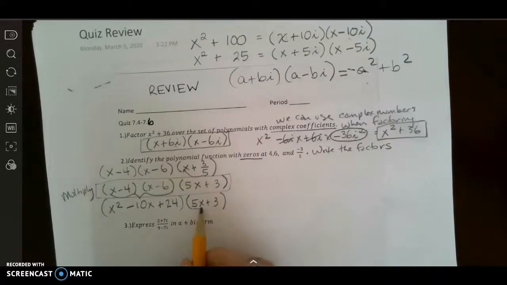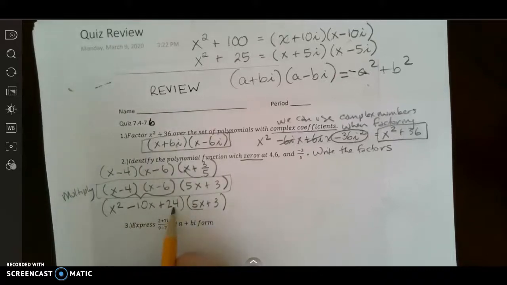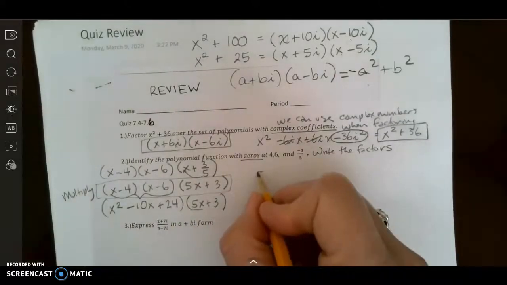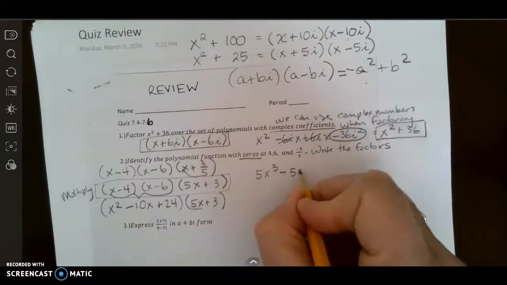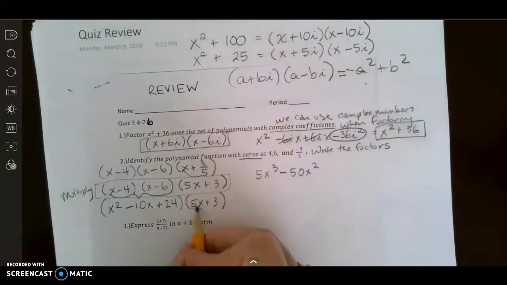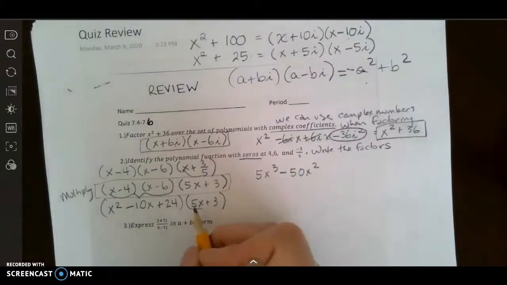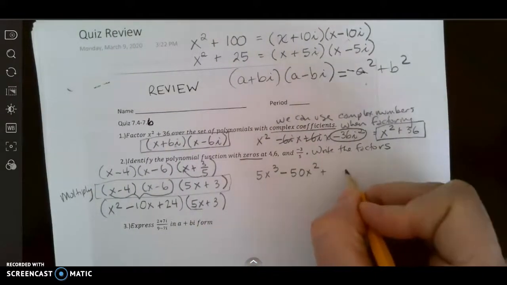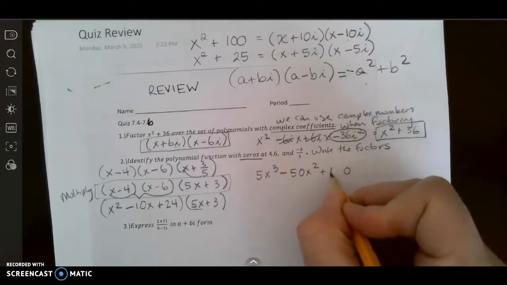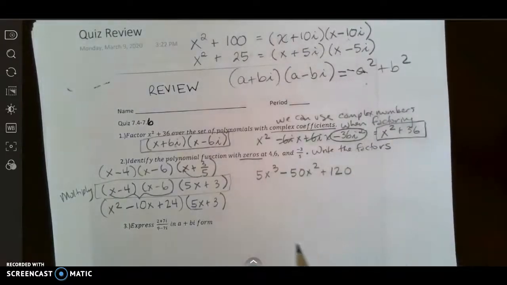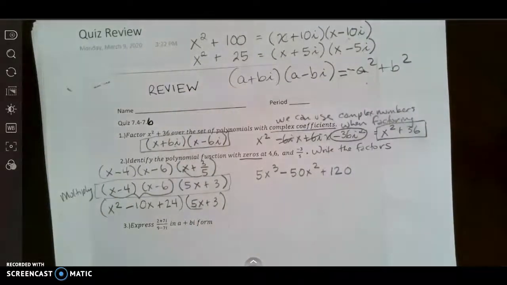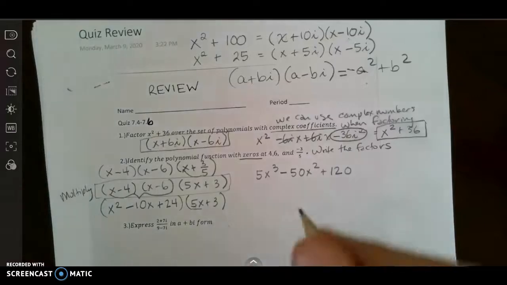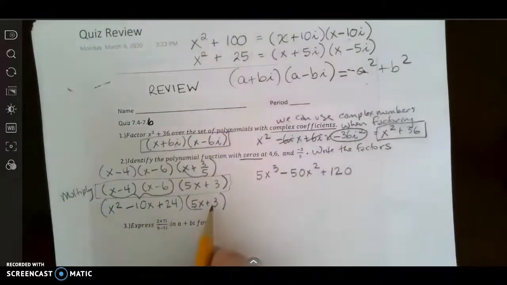I start by distributing the 5x to all 3 in the trinomial, and I get 5x cubed minus 50x squared. And let's see, 24 times 5 would be 120. And that's when I took 5x times each of those, and now I'm going to take 3 times each.